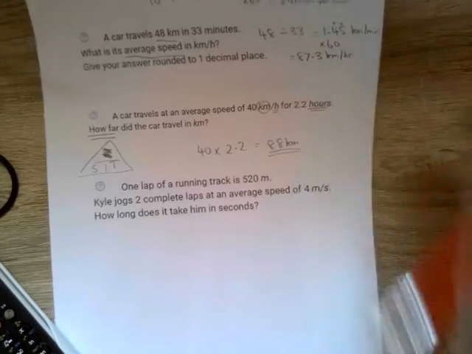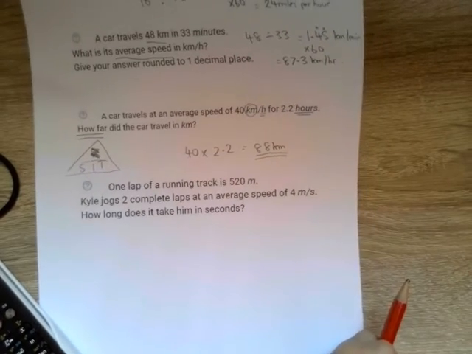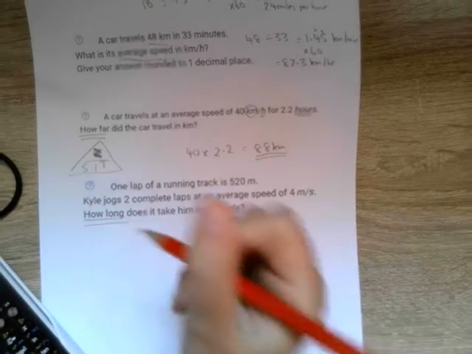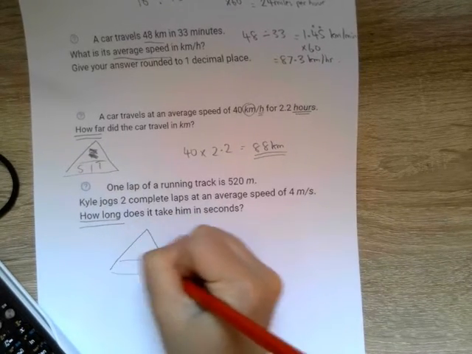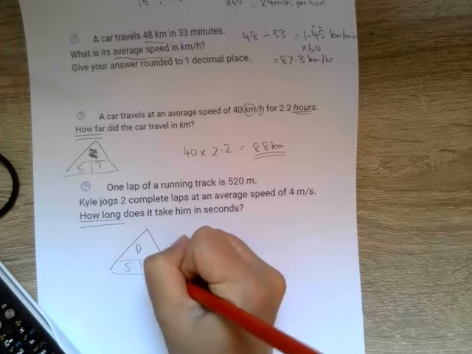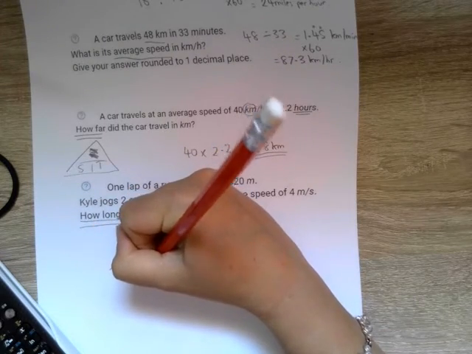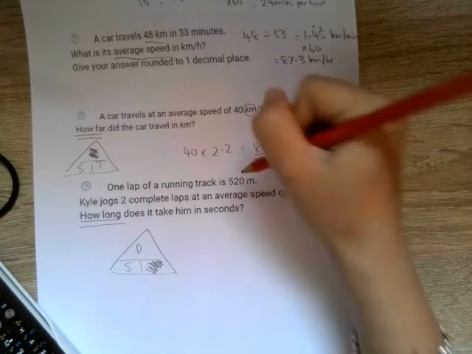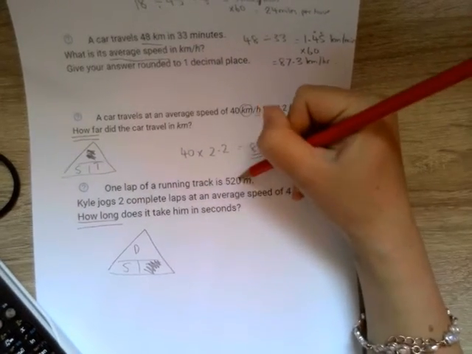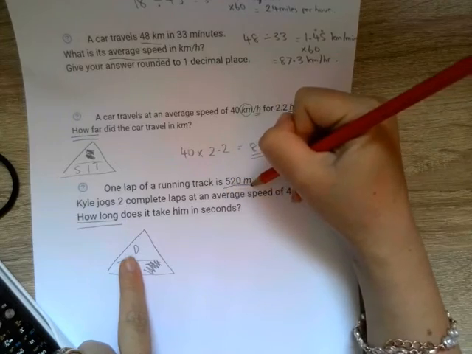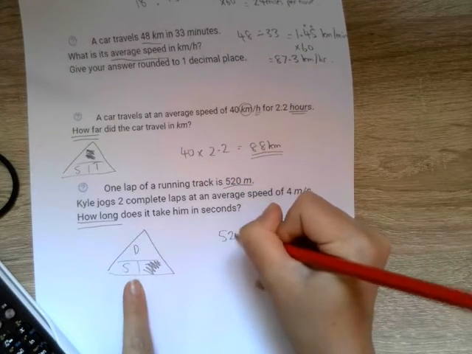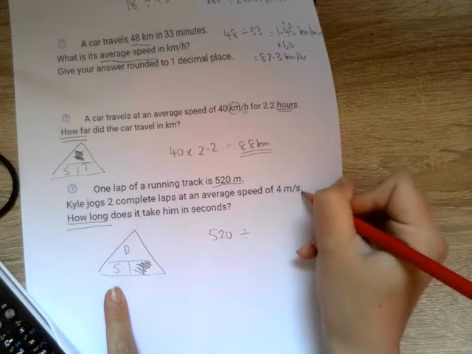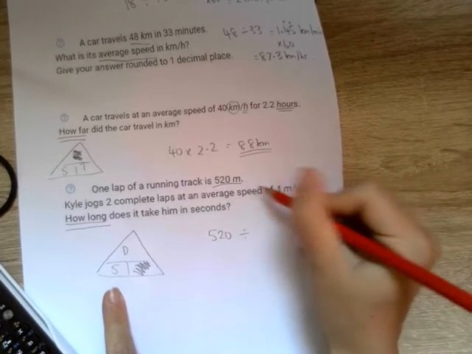And then the last one then, so how long does it take him in seconds? So again, you can see as I've read that, I've not even looked at that bit, I've just looked at this, so how long, so therefore it's a time this time. So I'm going to cover up the t, and I've got to do the distance divided by the speed. So now I'll go back and have a look at the information. So the distance is 520 metres, and I've got to divide that by the speed. Well, the speed is 4 metres per second, so metres and metres, that's all good, they're the same.